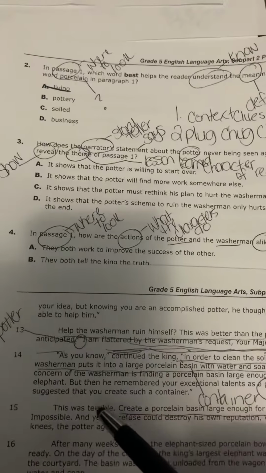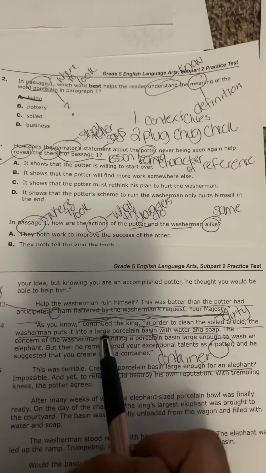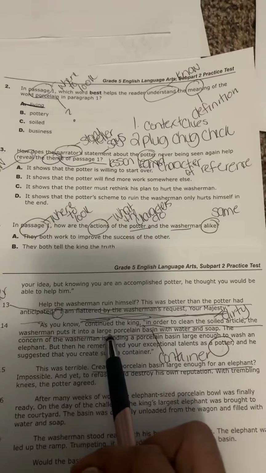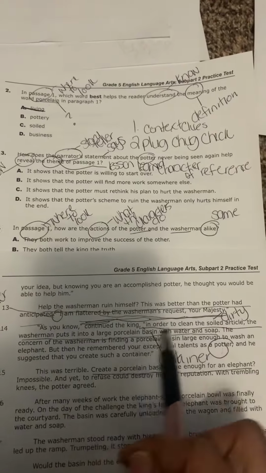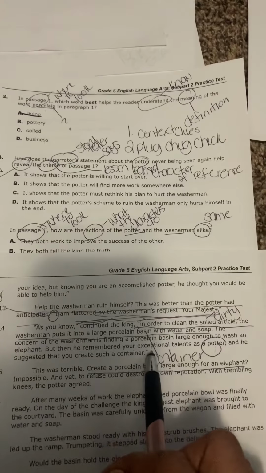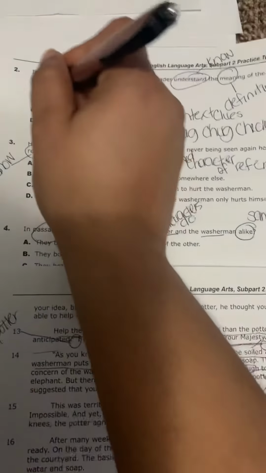And then the third one is soiled. So I would say, in order to clean the soiled article, the washerman puts it into a large soiled basin. Now, we said soil means dirty. So you're going to take the dirty thing and put it in a dirty container? So that doesn't make sense.